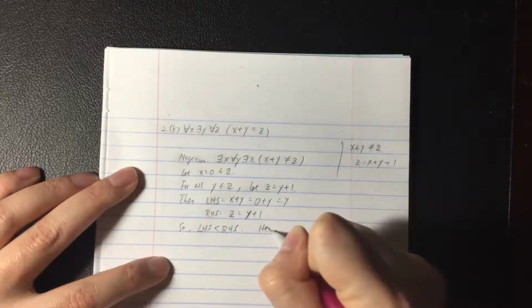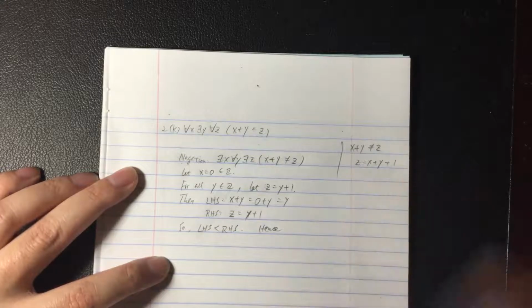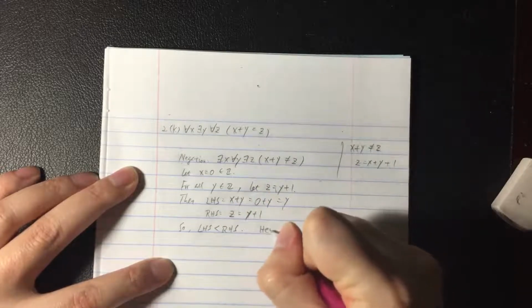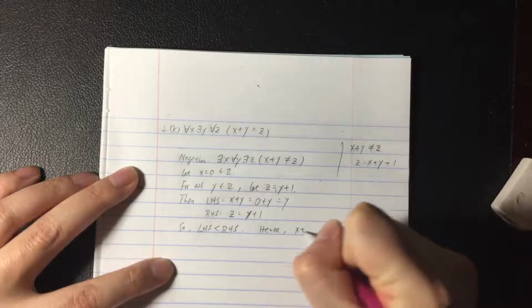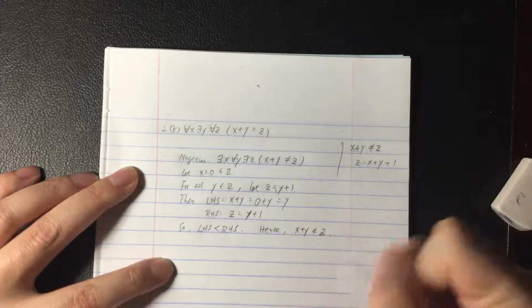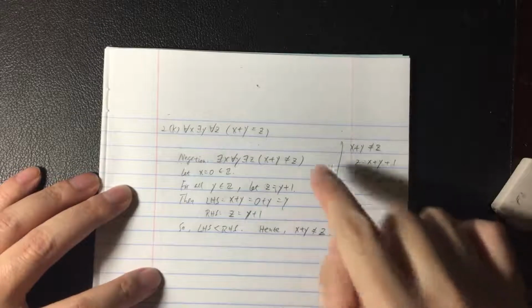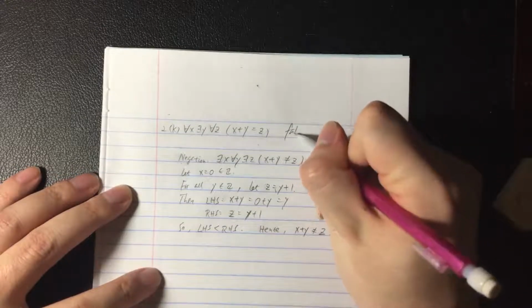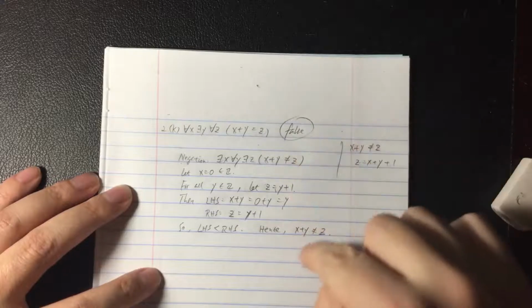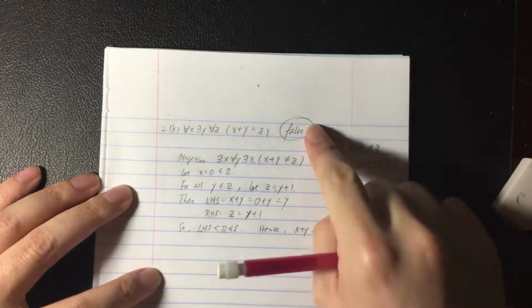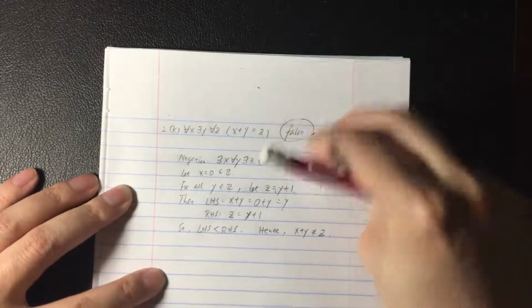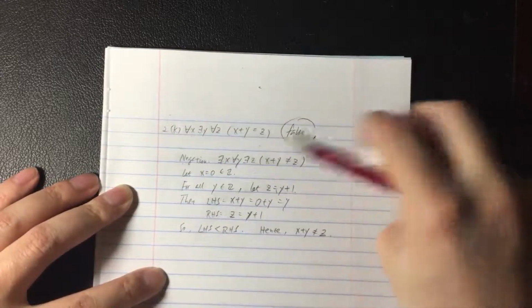Hence, x plus y doesn't equal z. Since we prove the negation of the statement is true, the statement itself must be false. And this is our scratch work. We don't include this as part of the proof.